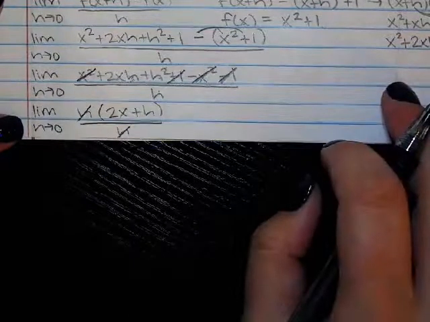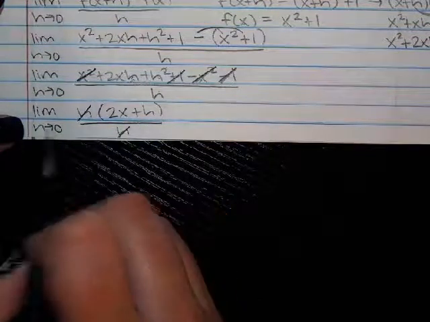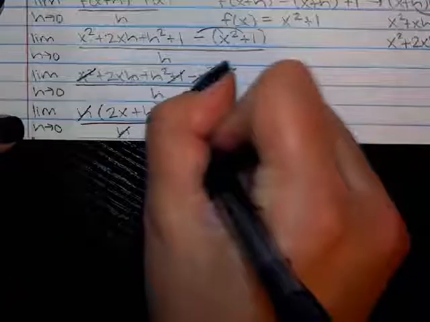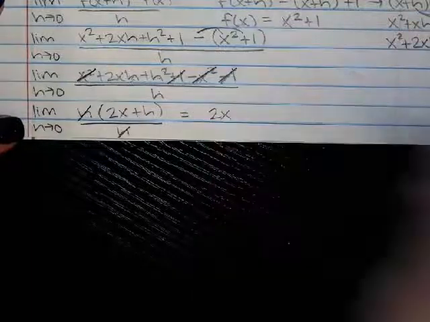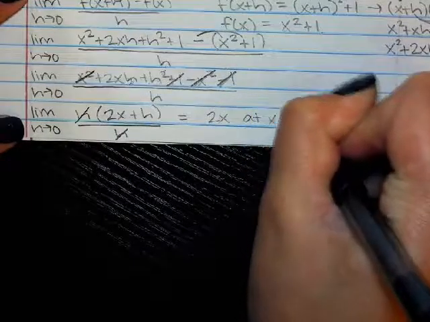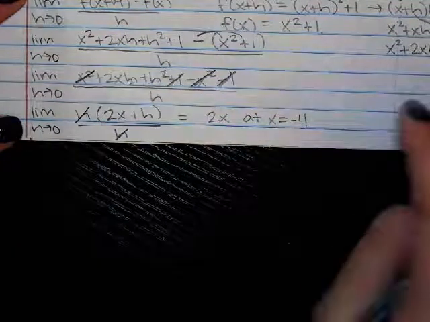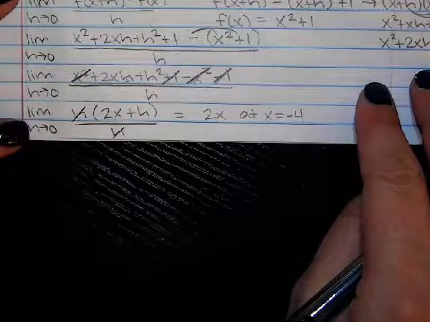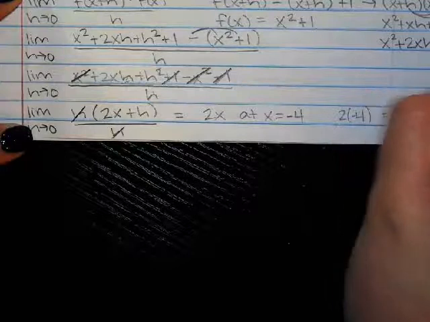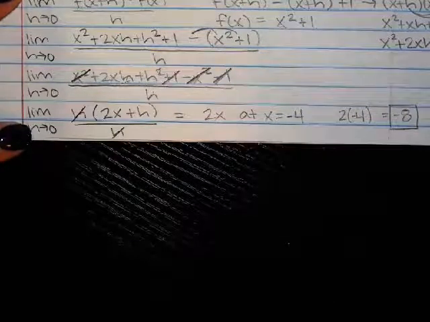So if I do my direct substitution at this point, when I plug 0 in for h, what do I get? 2x plus 0, so I just get 2x. And at this point, I can say at x equals negative 4. And so now, if I'm saying at x equals negative 4, what do I get? 2 times negative 4 equals negative 8. You just know it's negative 8, yeah.